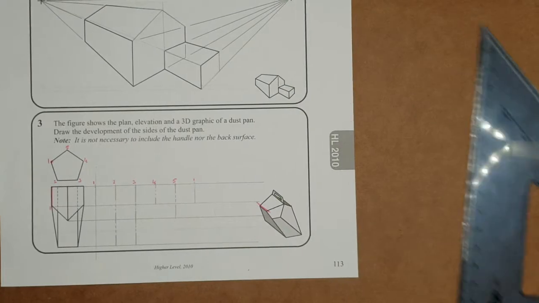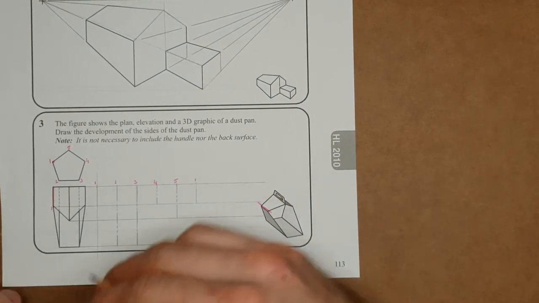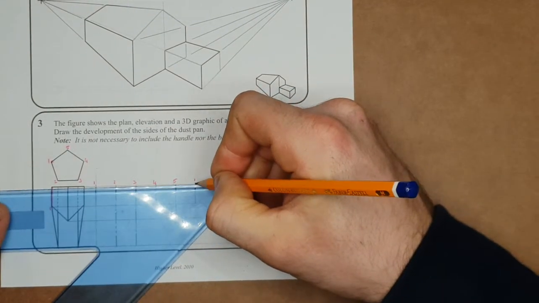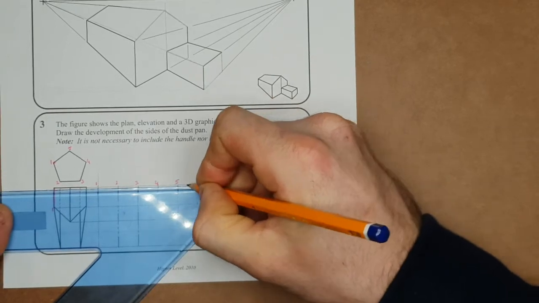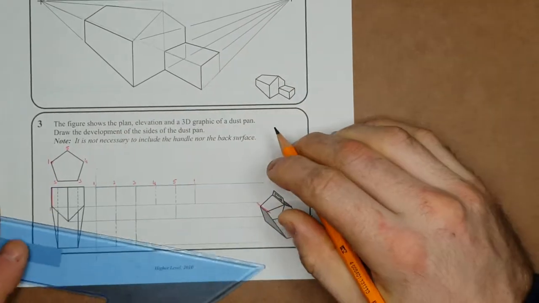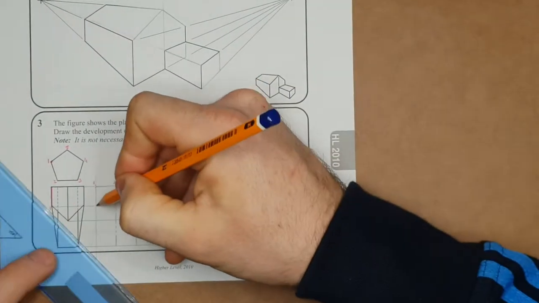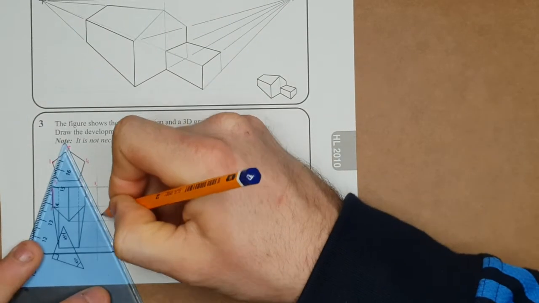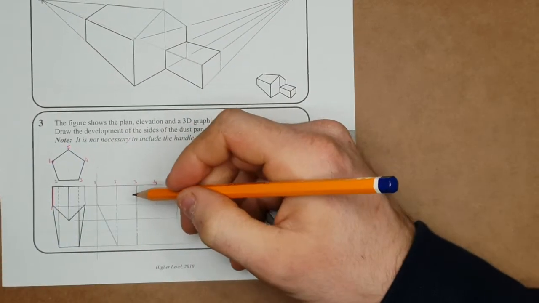There we go. Get heavy in the back edge. I don't need to leave any fold line because it does say in the question that there's no need to include the back of the object. And I can heavy in around the front of all of these.